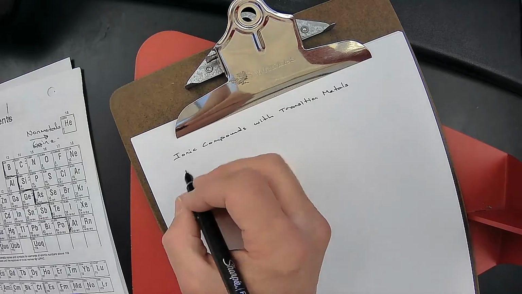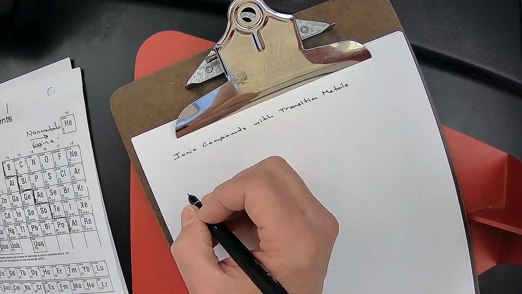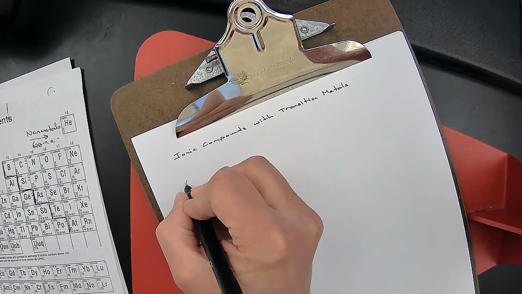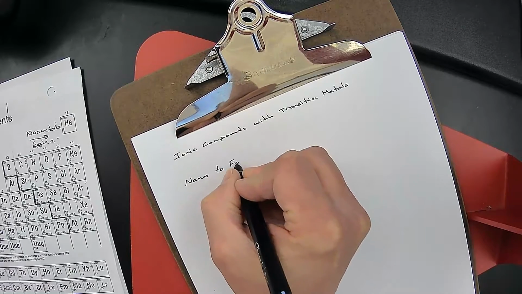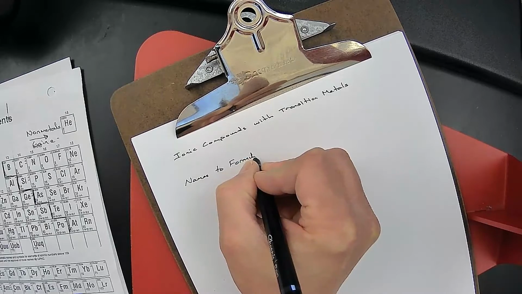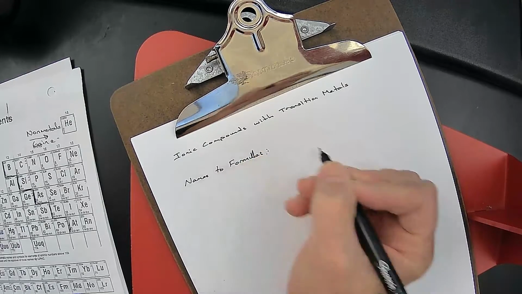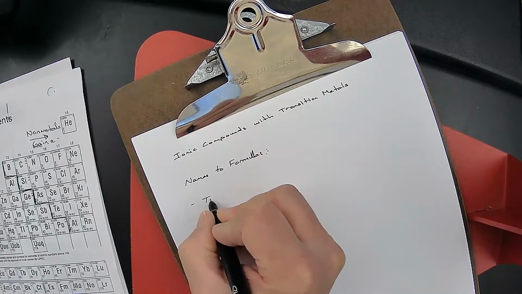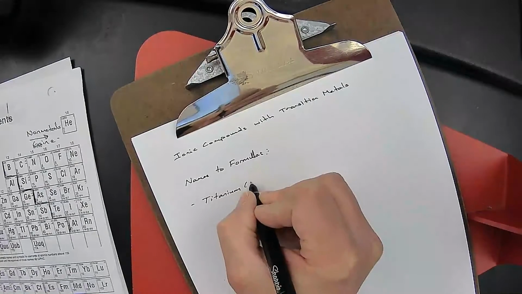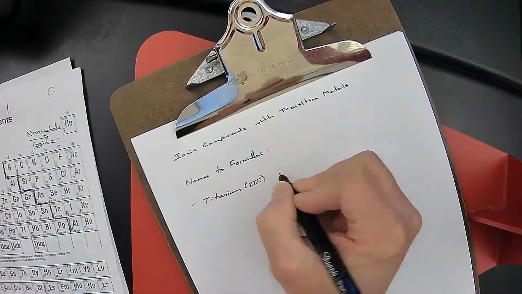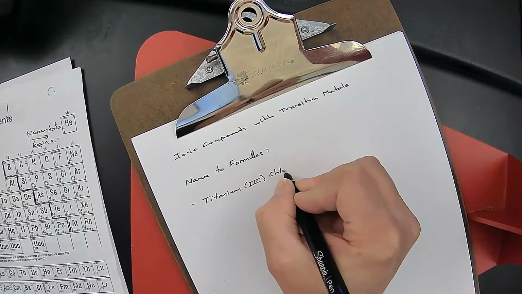So first off, when we're looking at going from names to formulas, take titanium, and then a Roman numeral 3, chloride.